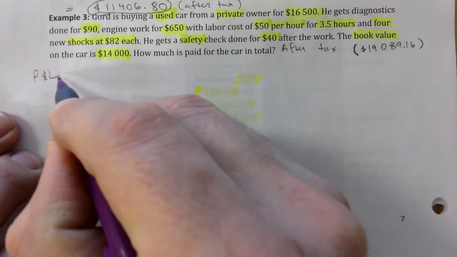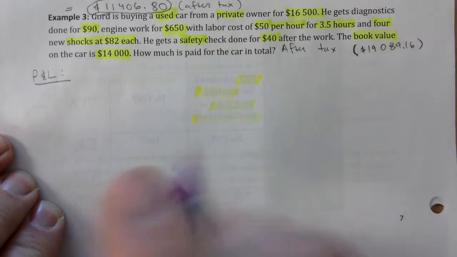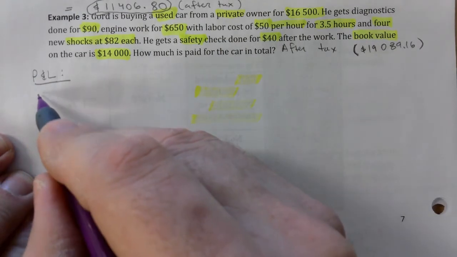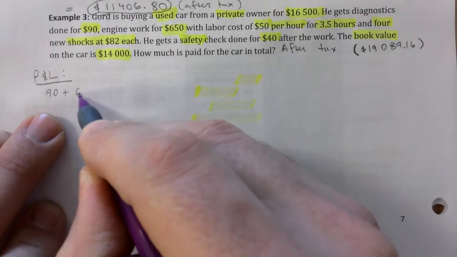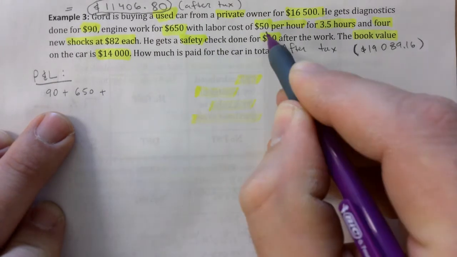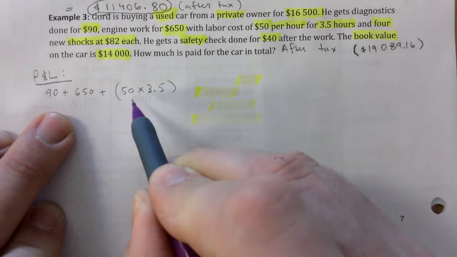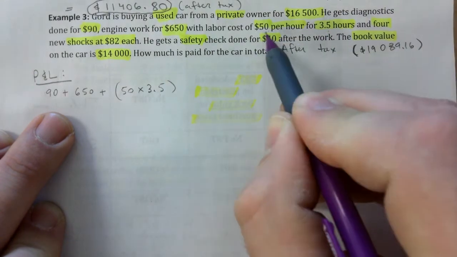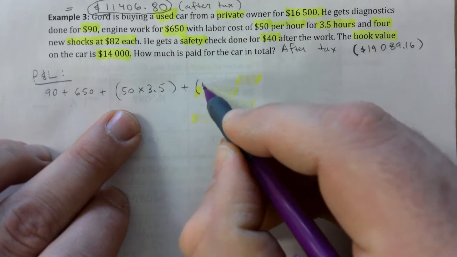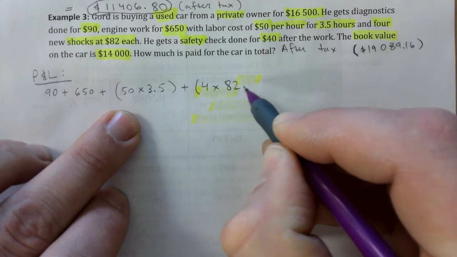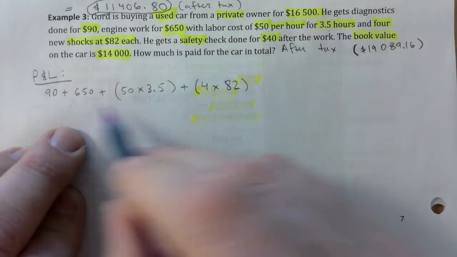Parts and labor, right? I'm going to dedicate a section here, and then I'm going to use that formula I gave you above. So parts and labor, we have $90, plus $650, plus $50 an hour times 3.5 hours. So I multiply these two together in here. Then I need 4 new shocks, and they cost $82 each. And that would be it for the parts and labor.